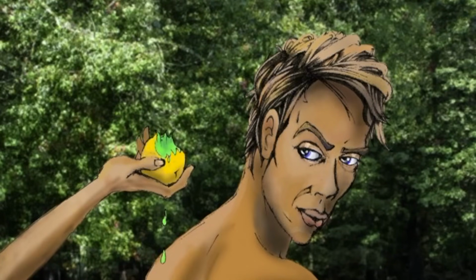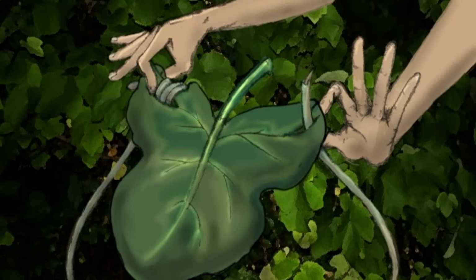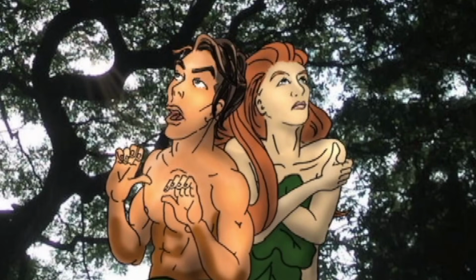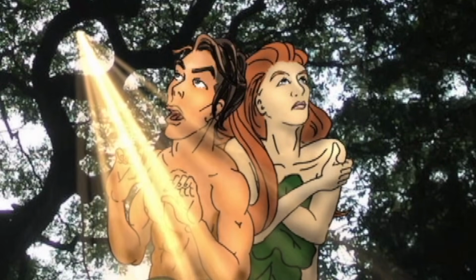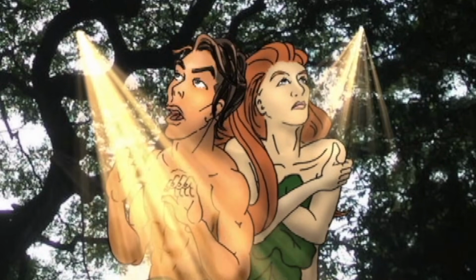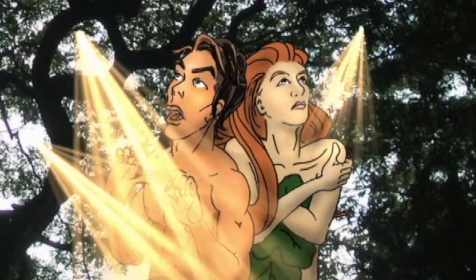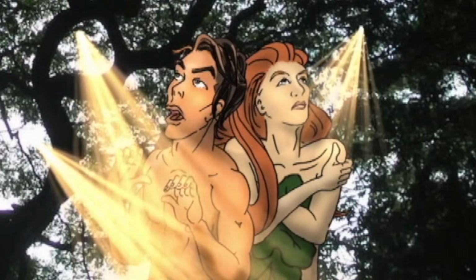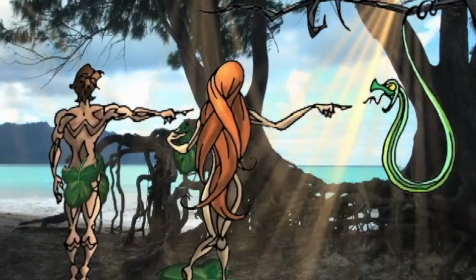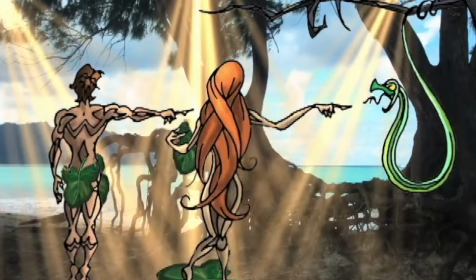He ate too. The knowledge of good and evil made Adam and Eve ashamed that they were naked, so they made clothes out of leaves. Then, knowing they had sinned against God, they were afraid of him and tried to hide. God knew where they were hiding. He sees everything. He asked, "Why have you disobeyed me?"